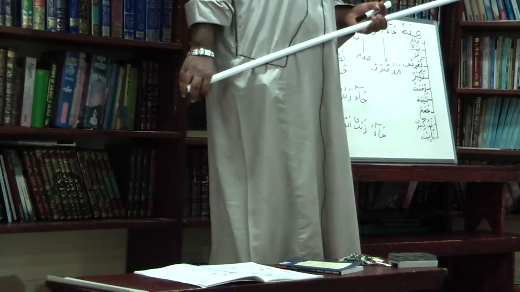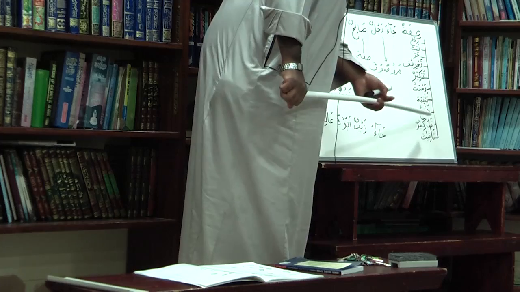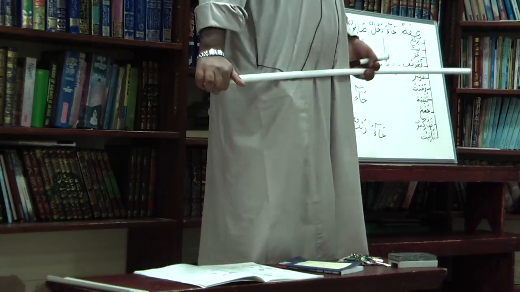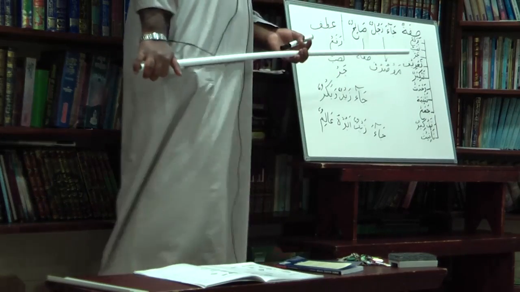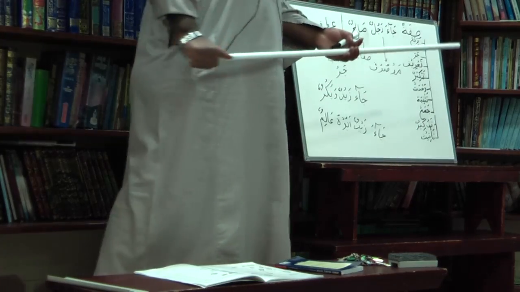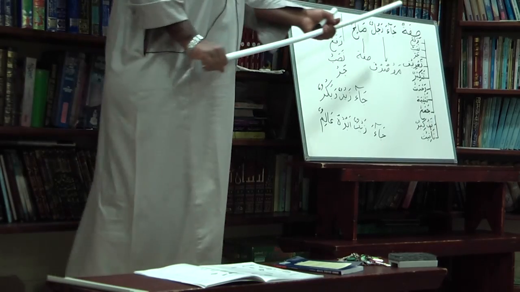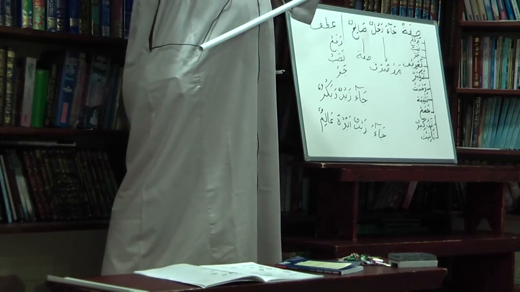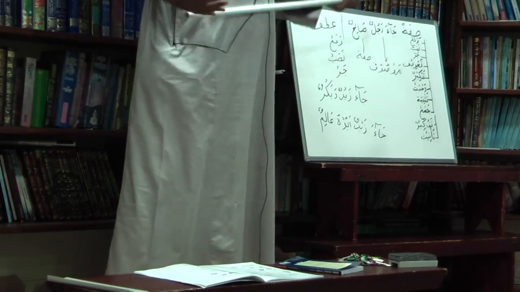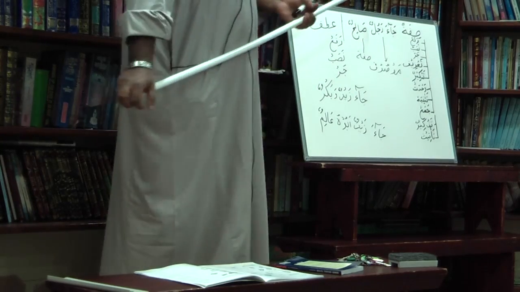Tazkir and ta'neeth, and this is ta'rif and tankir. Let's go through it for the benefit of those brothers who just came in. Rafa means Dhamma. Nasab means Fatha. Say it if you know it. Jar means Qasra. Alhamdulillah.